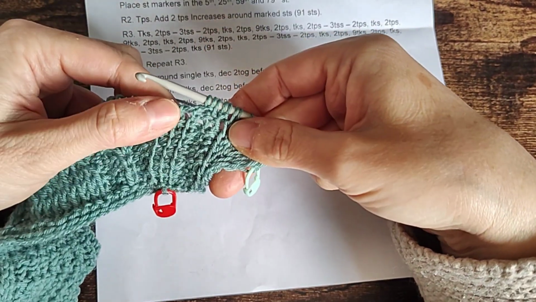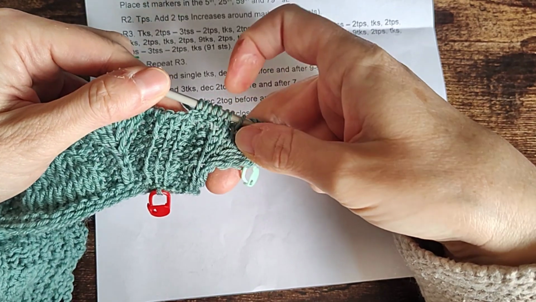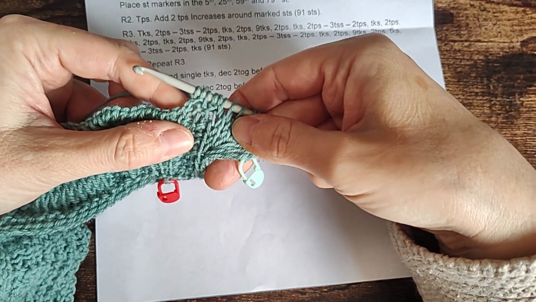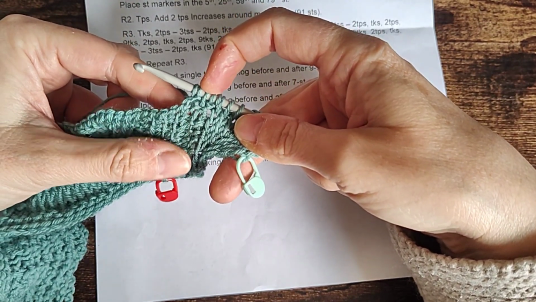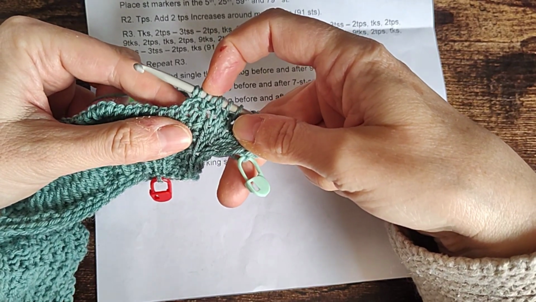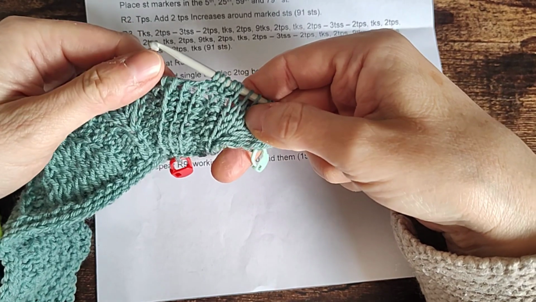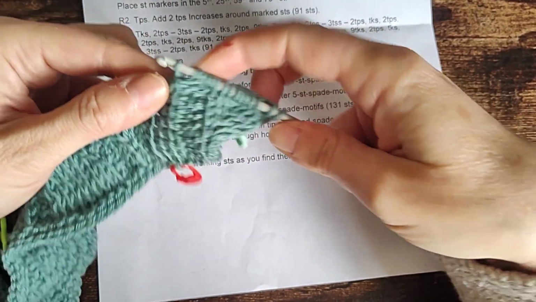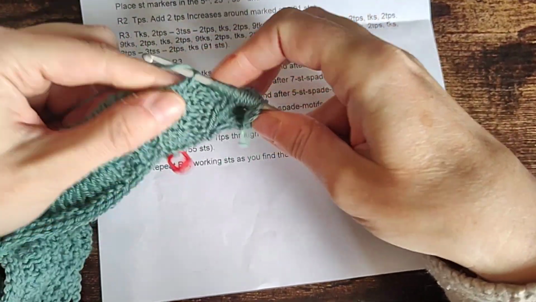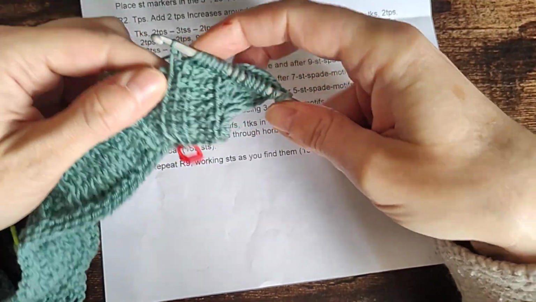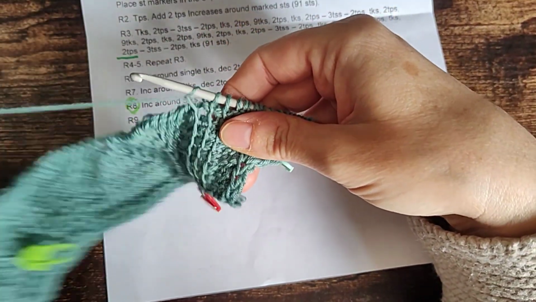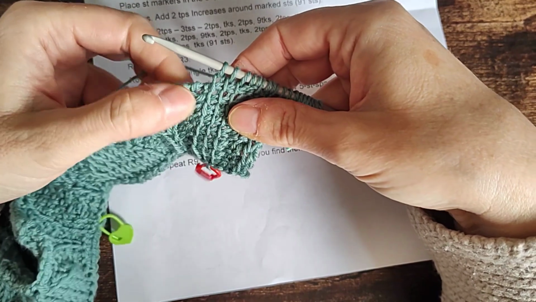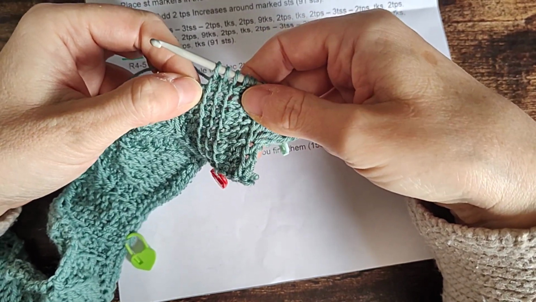And here I have added 3 increases, 2 in purl stitch and 1 full stitch in between, that are going to form the stem of our growing new spade motifs. And this is what we will do throughout, and I will show you. Here I will work my 3 simple stitches as usual. And as I said, since we have to make increases before and after our separating strips, we are going to repeat here what we have done here.